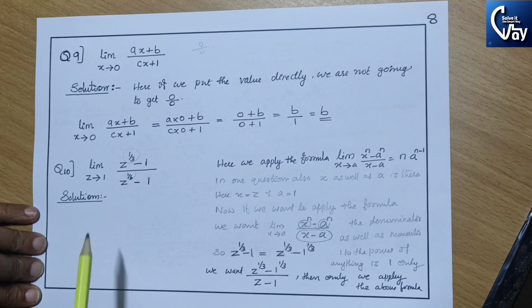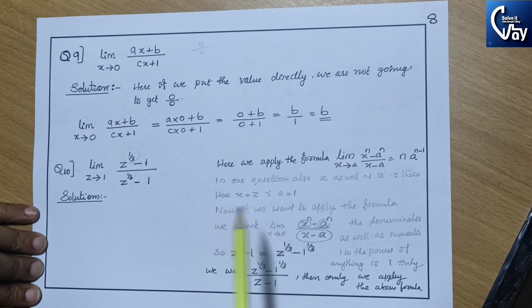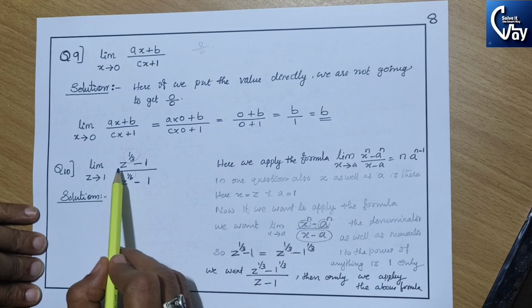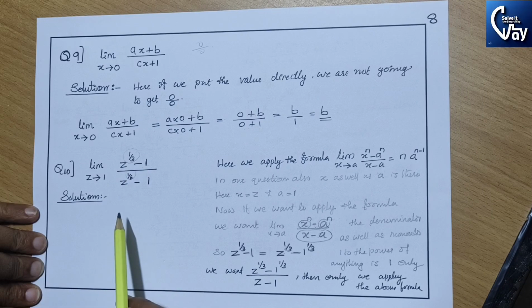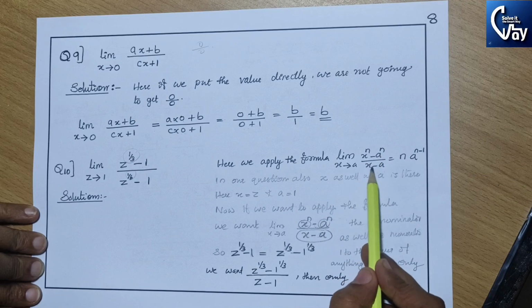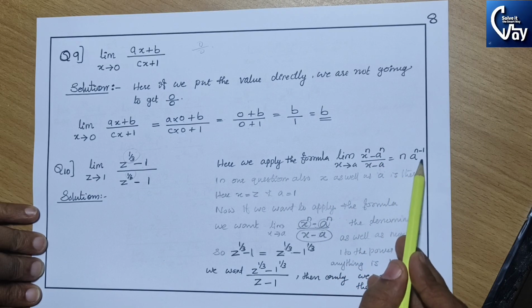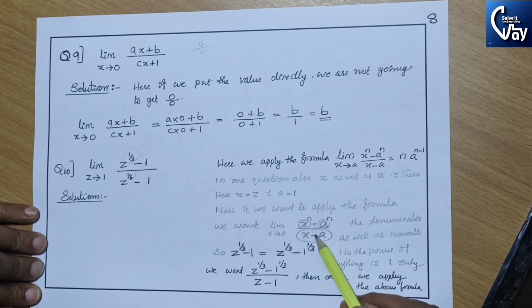Is it clear? In our question, also x as well as a is there. Here x is z and a is 1. Now, if we want to apply this formula, which formula? Limit x tends to a, x raised to n minus a raised to n by x minus a equal to n a raised to n minus 1. If we want to apply this formula, what is x raised to n minus a raised to n? The denominator we want x minus a.